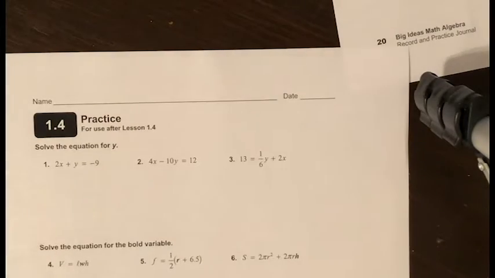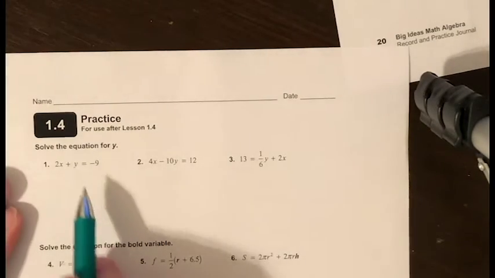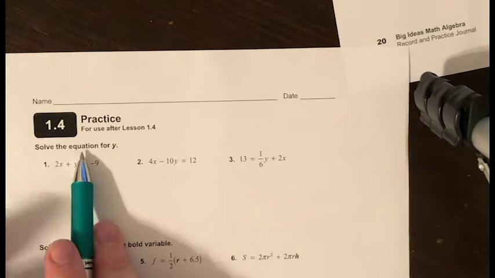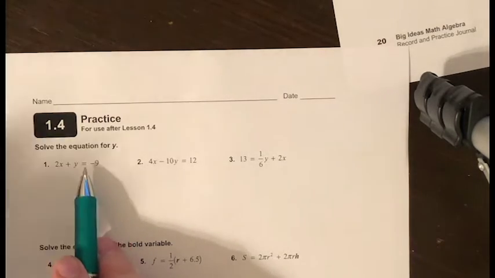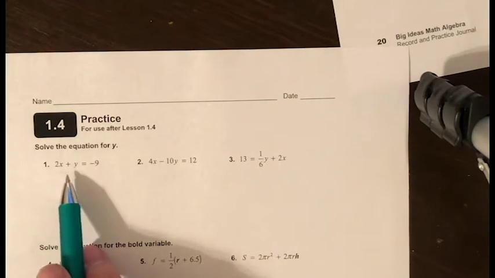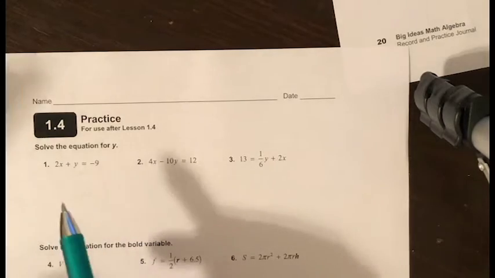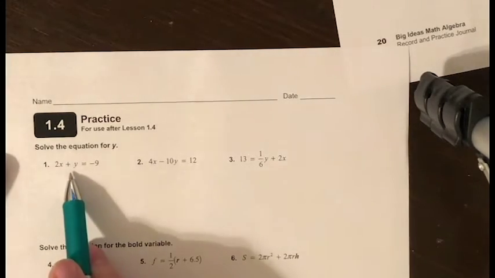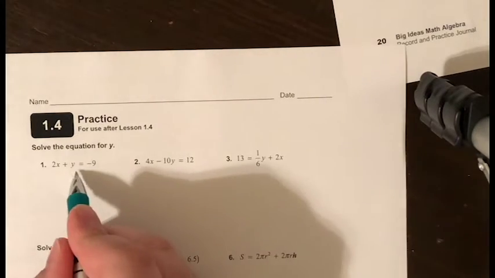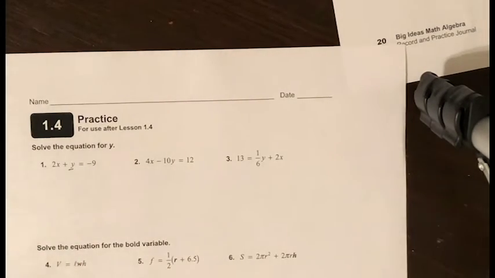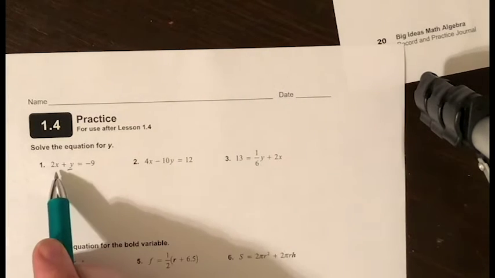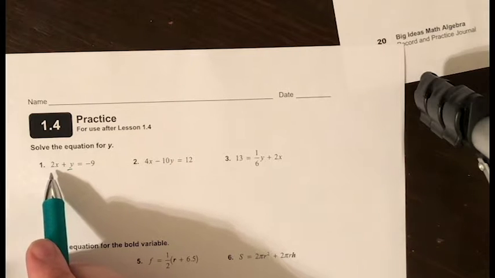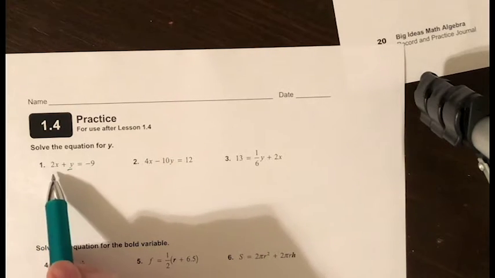I have a very simple one, 2x plus y, and it says that I need to solve the equation for y. So here lately we've been having numbers, and our job was to solve for x, but now we have two variables in here and we're trying to get y by itself. We're isolating y. So how do I get y by itself? Well, I need to get rid of the 2x. All right, so when we follow our SADMAP, how do we get rid of it?